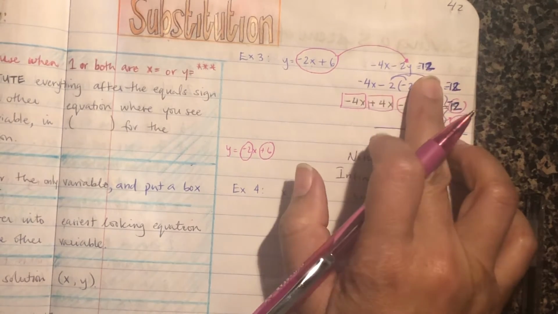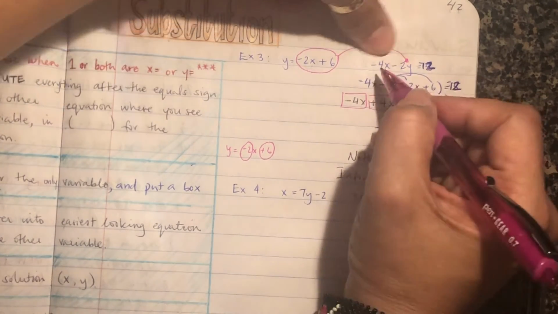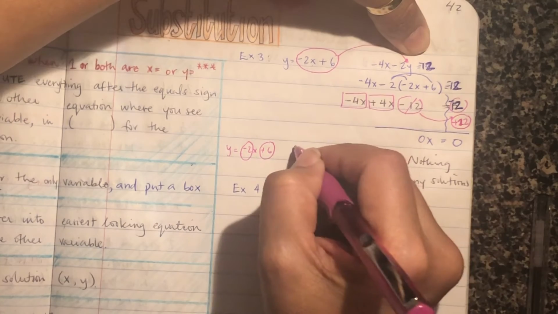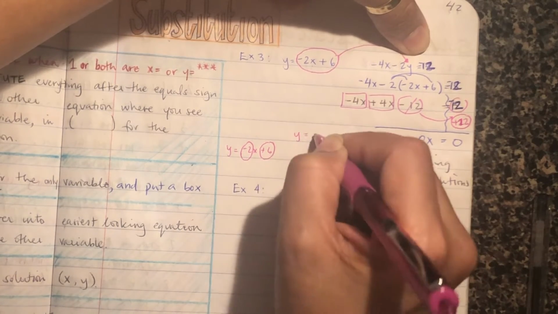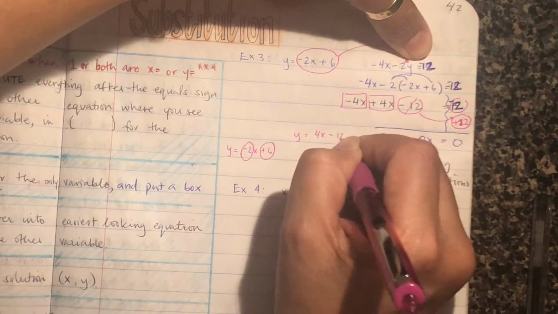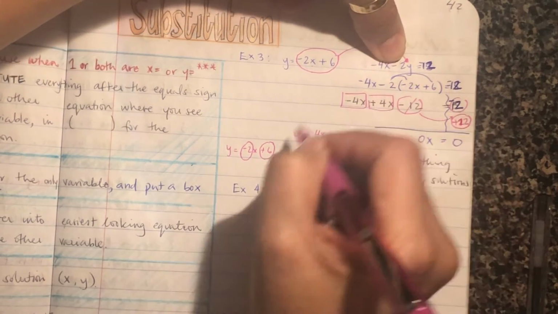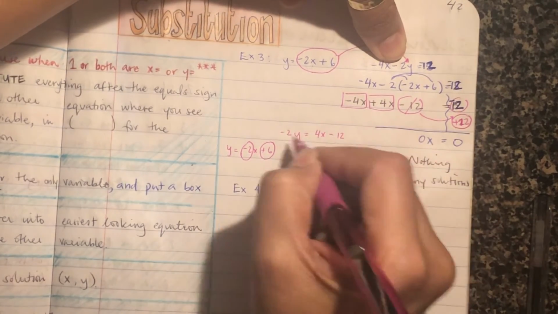And then this one you need to solve for y equals. So we're going to take this to the other side. It's going to be plus 4x. So you're going to have negative 2y equals plus 4x minus 12. Sorry, this was negative 2y. Divide everything by negative 2.